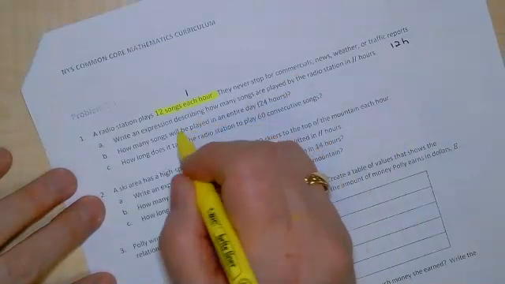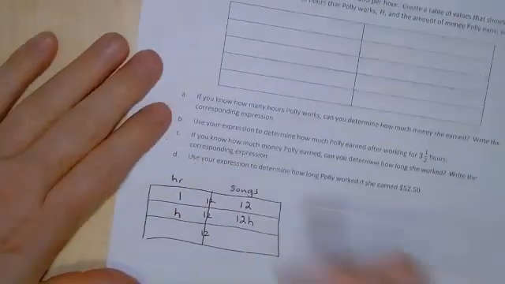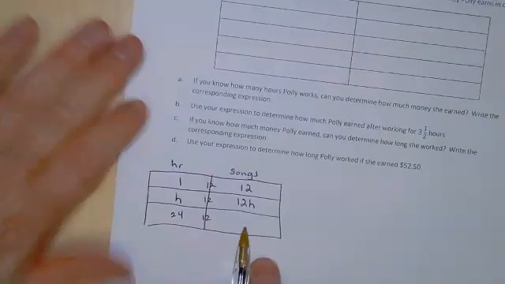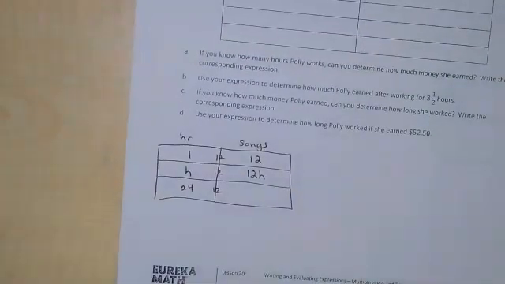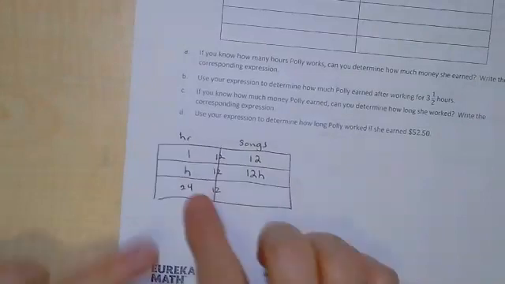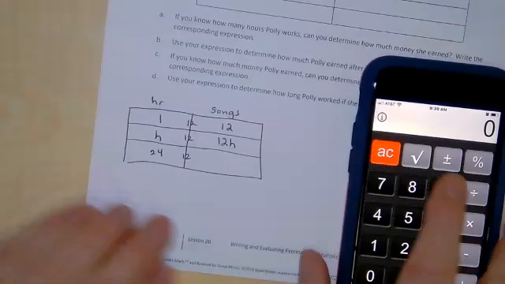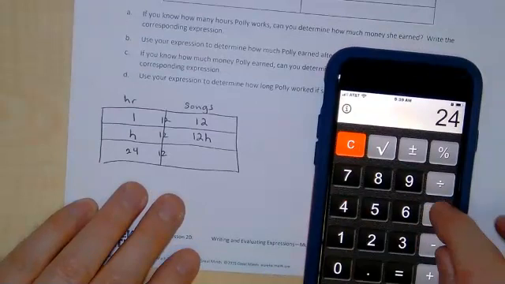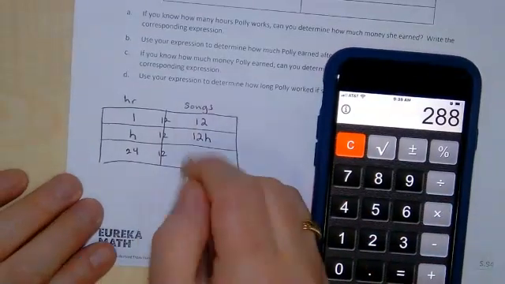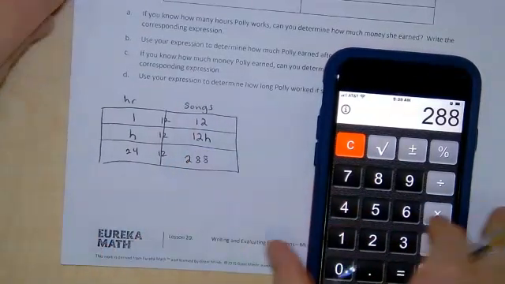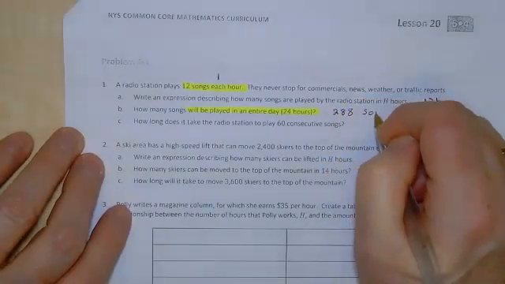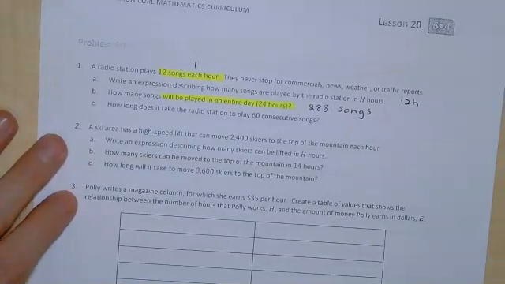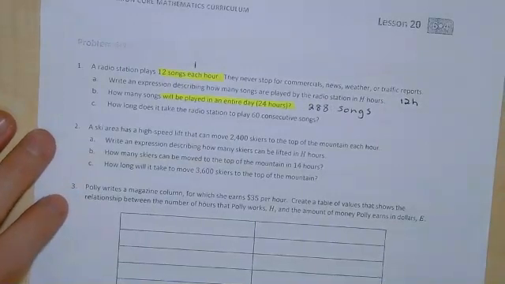How many songs will be played in an entire day? 24 hours. So what if this is a 24? How do I find this number? Blake, what do I do to find that number? Okay, so here we go. Ready? 24 times 12. They can play 288 songs. So here we go, 288 songs. Make sure you label that. It's not 288 commercials.